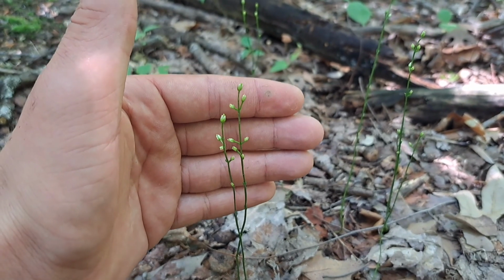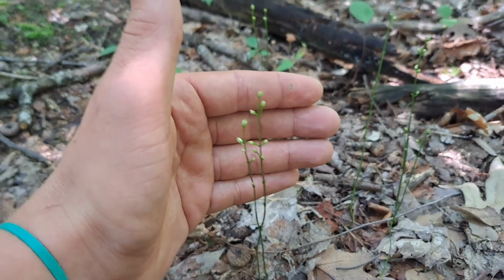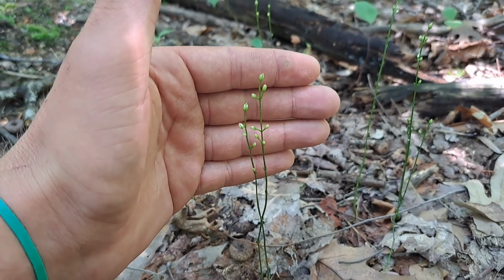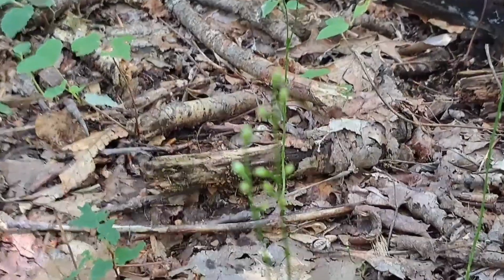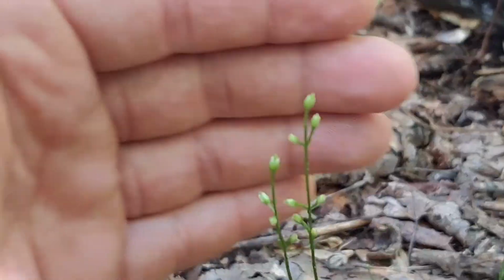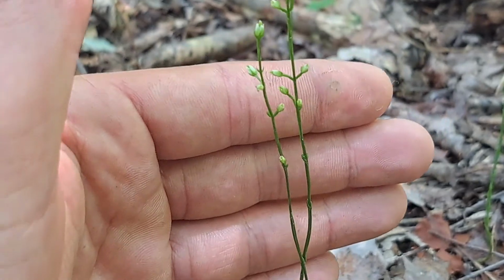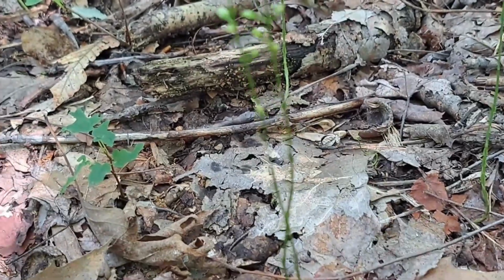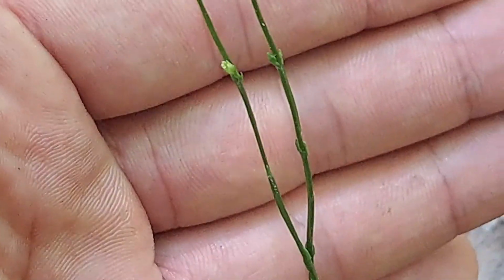So I've found two tiny little treasures in a pretty narrow area, so we're going to go over them real quick. This first one is Bartonia virginica, the screw stem. This is coming at you from the gentian family, if you can believe it. It's such a tiny and diminutive plant being in the Gentianaceae, but it is. You're going to note the scale-like leaves on this guy, because that raises an interesting question. Look at those little leaves.